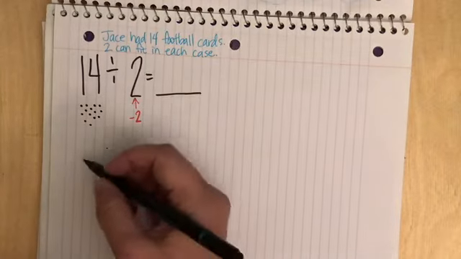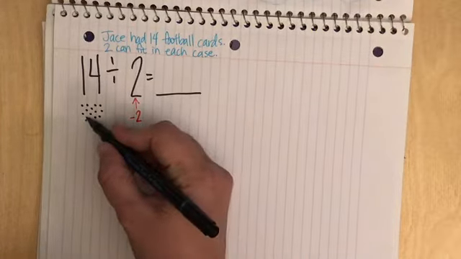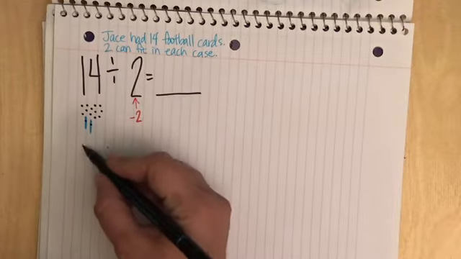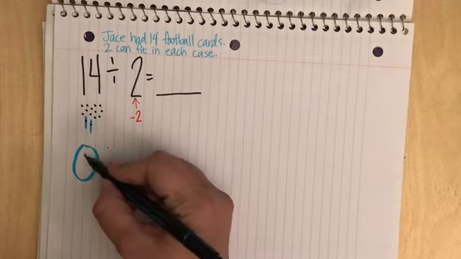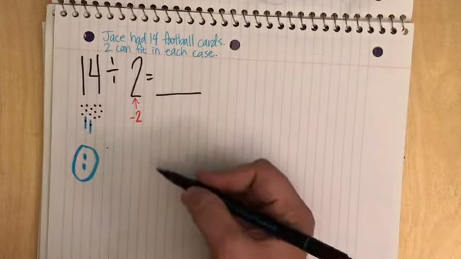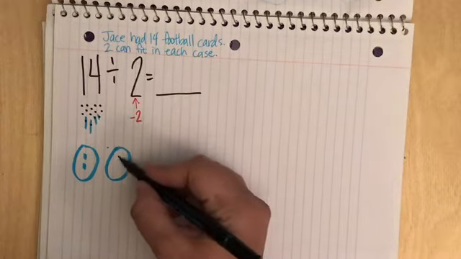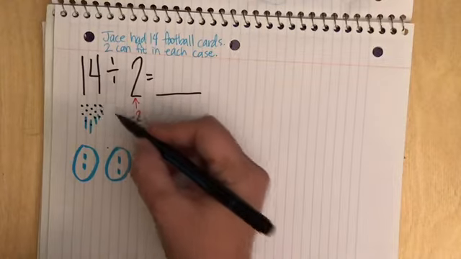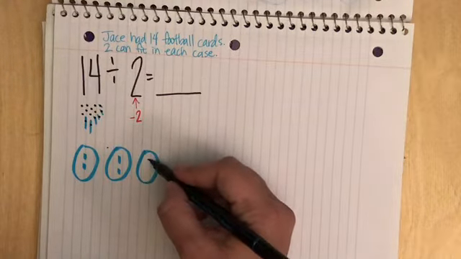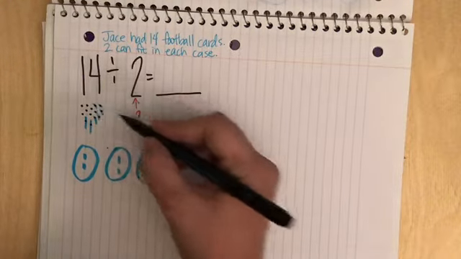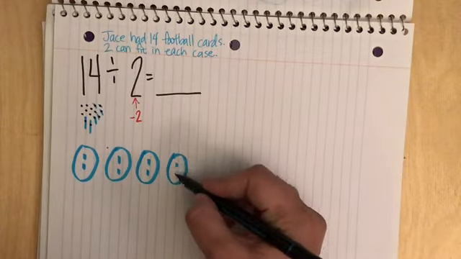All right, so his first case has 2 cards in it, so I'm going to cross those out and I'm going to put 2 in that group. Then he's got 2 more, 2 in that group. Then he's got 2 more, 2 in that group.